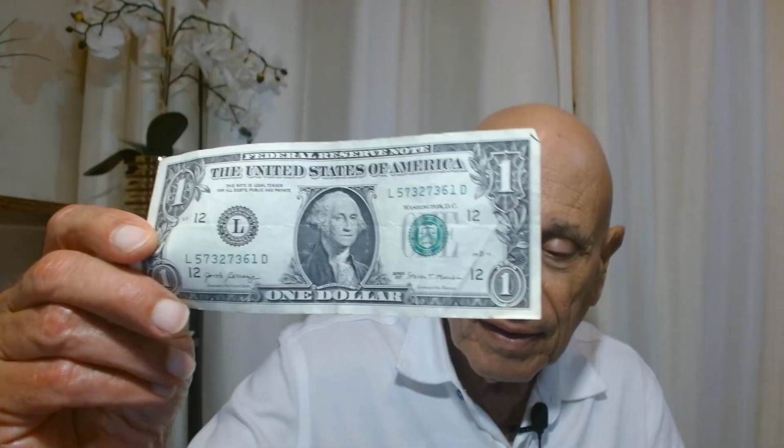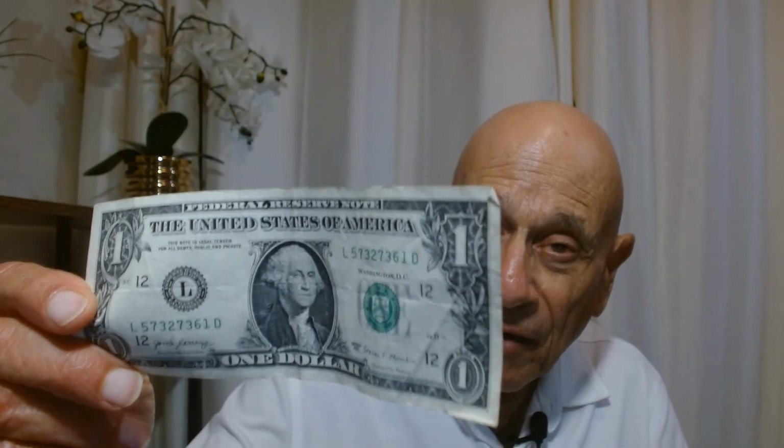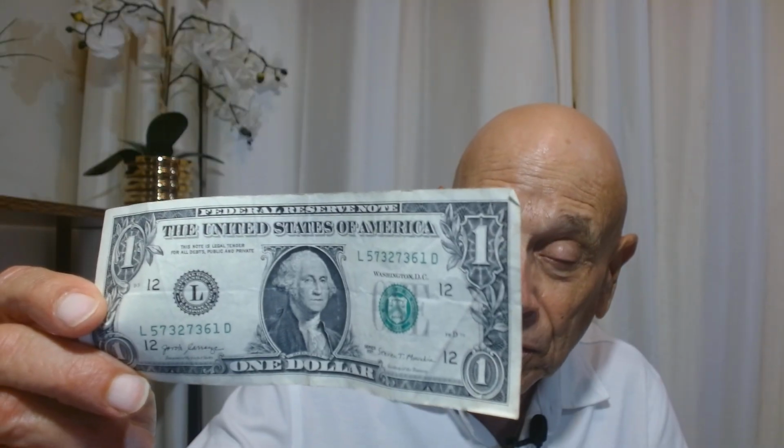So the dollar, let me get a dollar here, okay? This thing, the dollar, became a fiat currency, F-I-A-T, a fiat currency, which means it's backed by the full credit and faith of American politicians. That's it. And that's kind of scary.